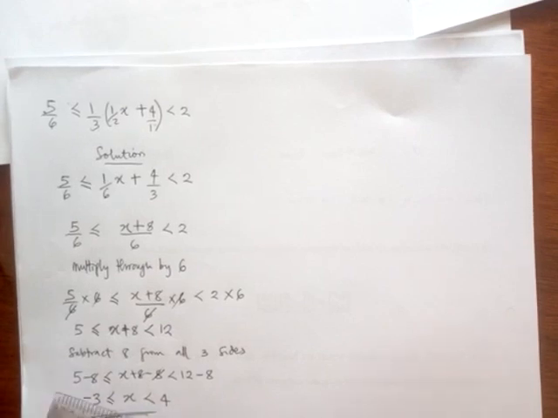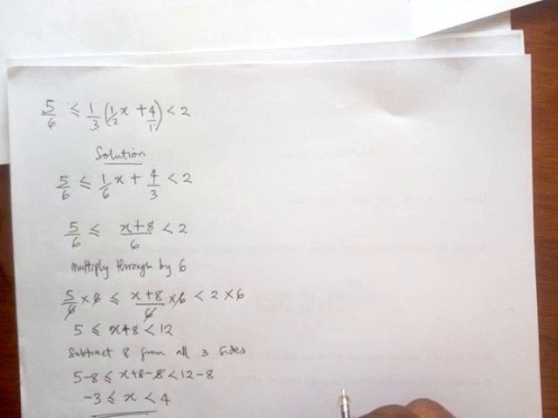Quickly draw a straight line. Call this 0, 1, 2, 3, 4, minus 1, minus 2, minus 3, minus 4.